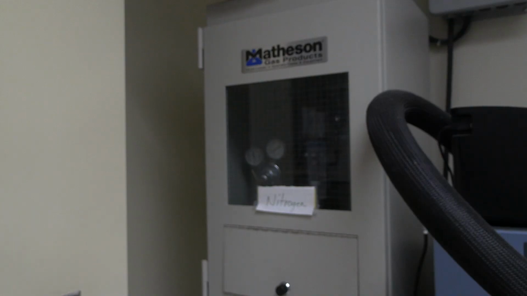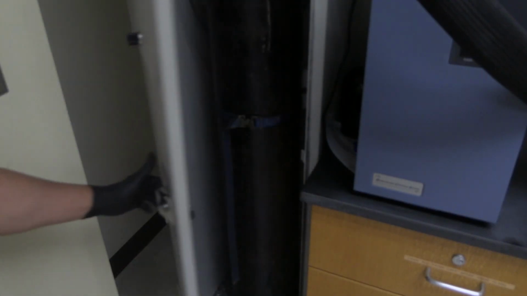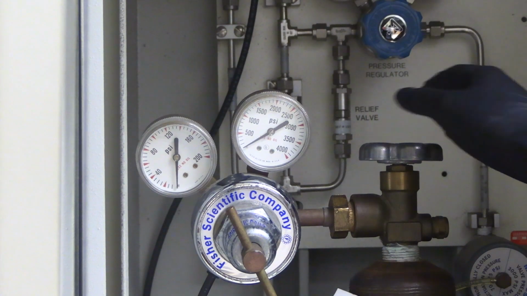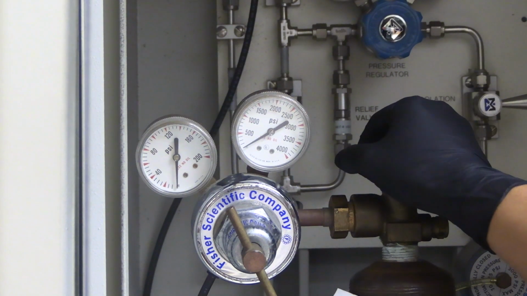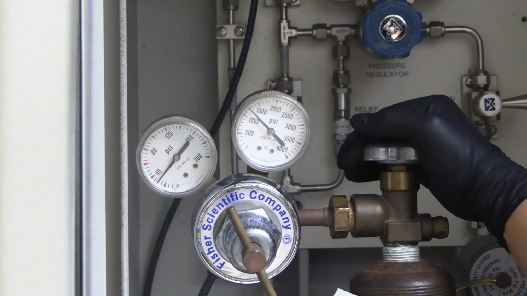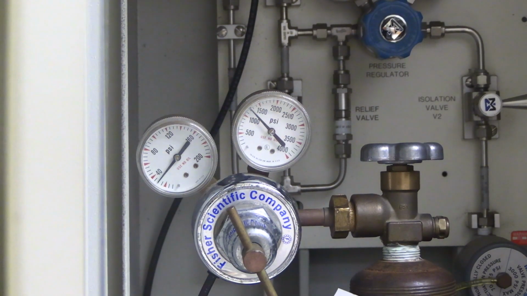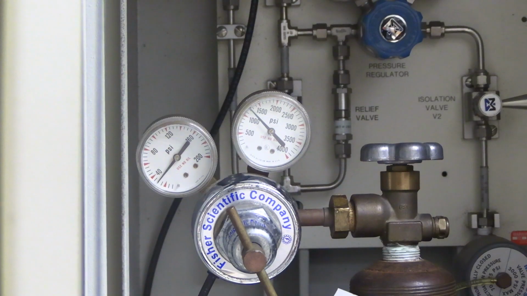The nitrogen cylinder is kept in the cylinder cabinet next to the instrument. Open the nitrogen cylinder by turning the knob counterclockwise a quarter to half a turn. Check that the left outlet pressure is between 10 and 20 psi. Check that the right cylinder pressure is greater than 250 psi. Note, if the pressures are not as indicated, tell your professor or the scientific instrument specialist.